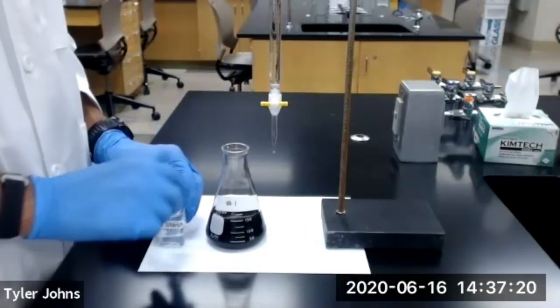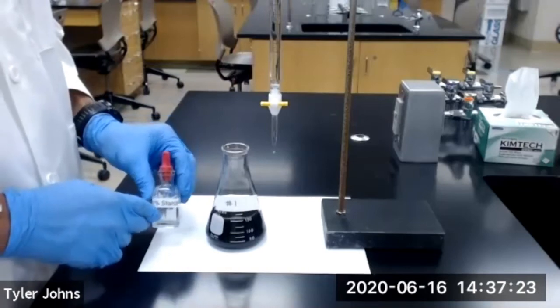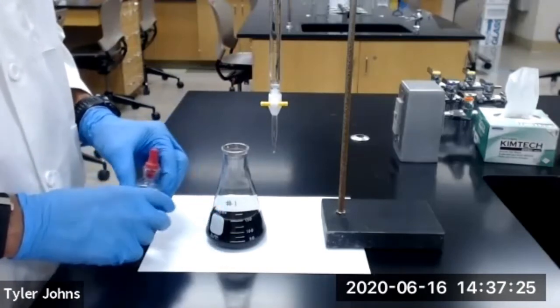Note our color change after the addition of the 1% starch solution. We now have a dark color.